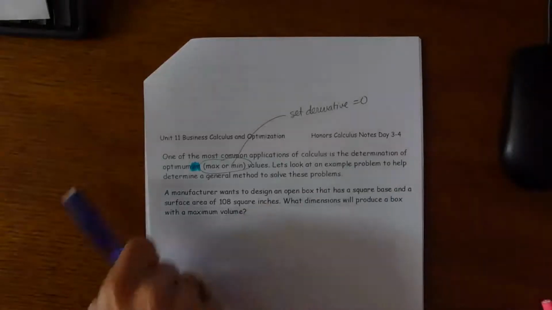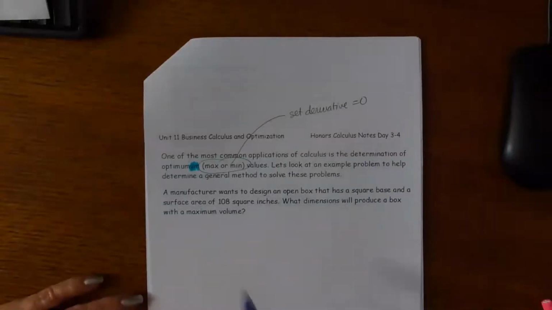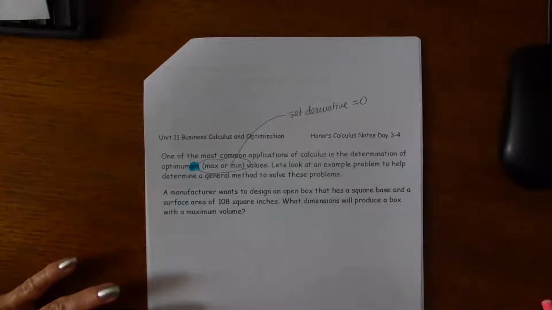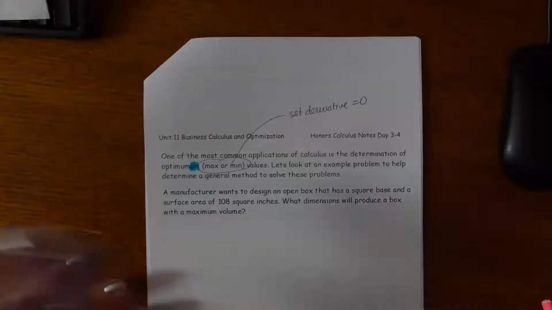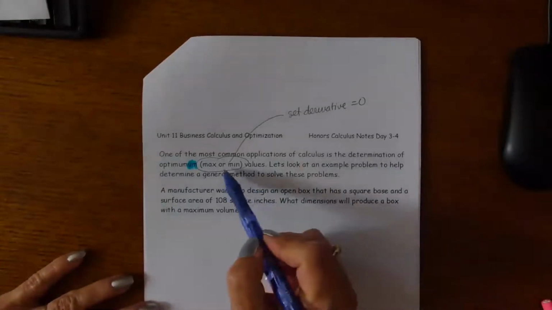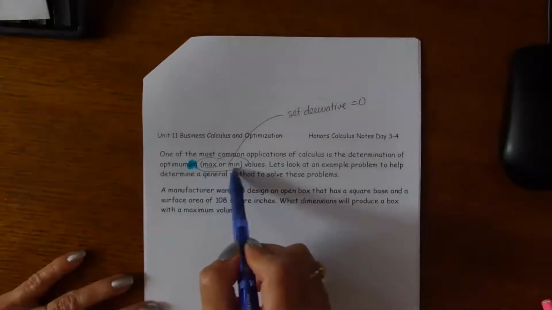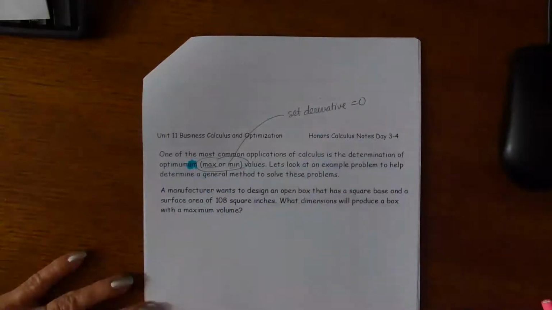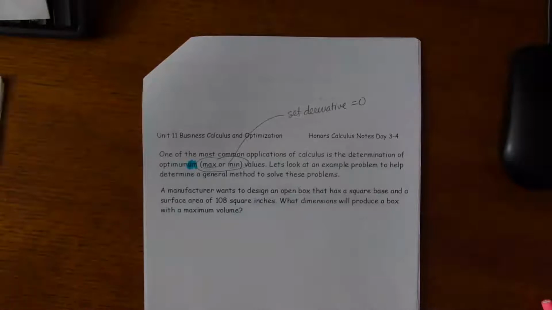All right, so today we're looking at optimization. Our goal here is going to be to minimize or maximize something. And y'all as calculus students, when you see min or max, you're automatically reminded that to find a max or a min, I need to set the derivative equal to 0. So you're going to be taking derivatives today. You're going to find your equation, take the derivative, and set it equal to 0.